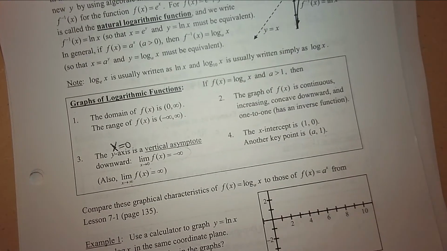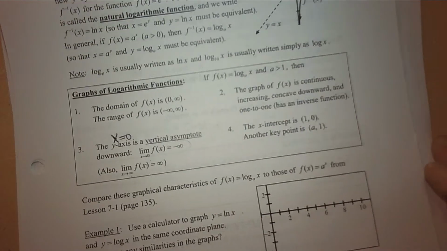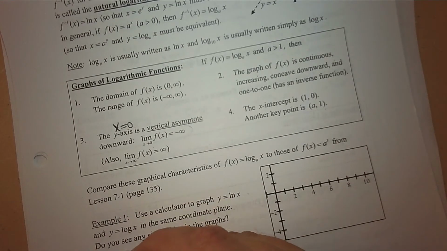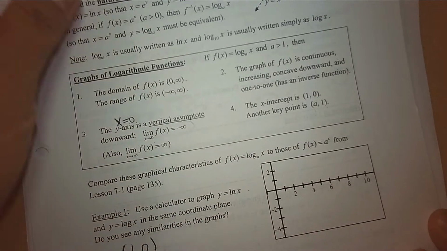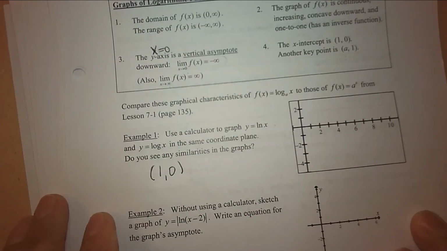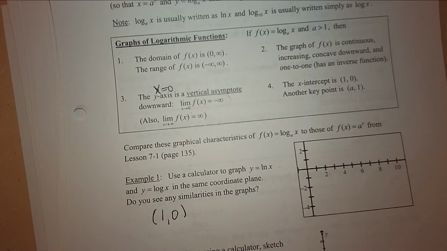So, it says use a calculator to graph y equals ln x and y equals log x in the same coordinate plane. And do you see any similarities between the two graphs? We don't need a stinking calculator, right? So, the starting point for any logarithm is (1, 0). Do you know why that's the starting point for all logarithms? Because when you plug in 0 for the exponent, the answer is always 1.